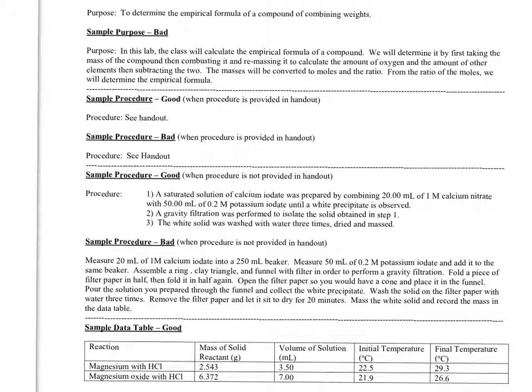Notice grammar counts for the whole entire lab report, spelling counts, punctuation counts, so make sure the first letter of your sentence is capitalized, at the end you have a period, your spelling is good, all that stuff. This one's bad because there's no period and the H there is capitalized for no reason. You would actually lose points for that. Now, what if I don't give you the procedure on the handout? So here's a good one.